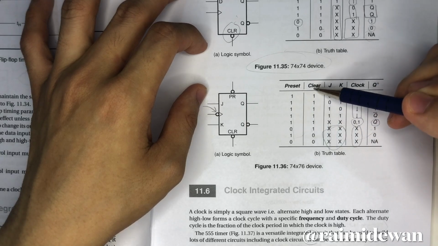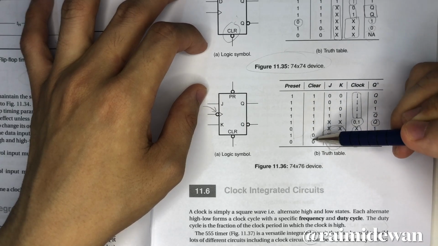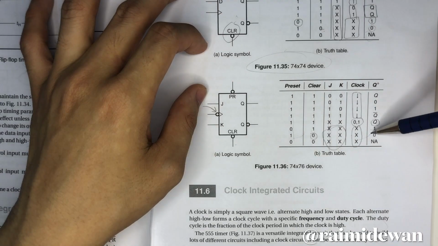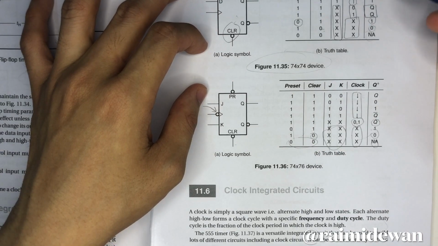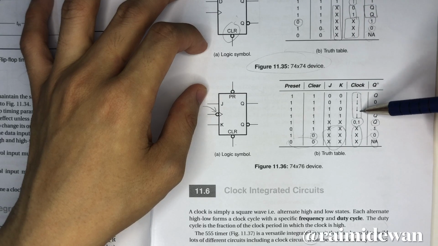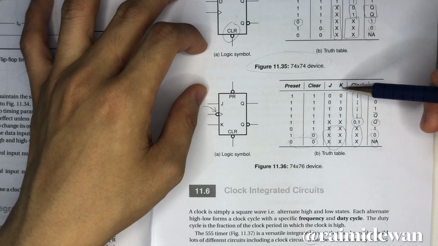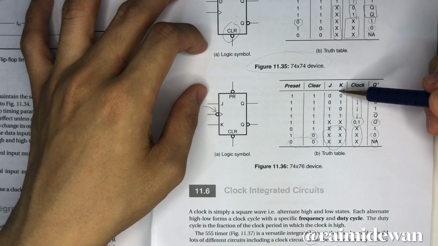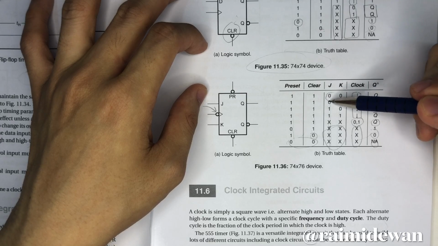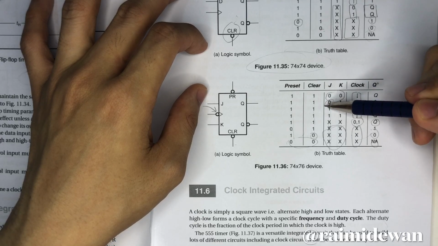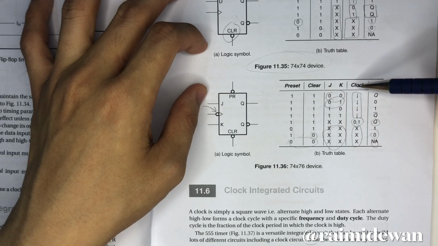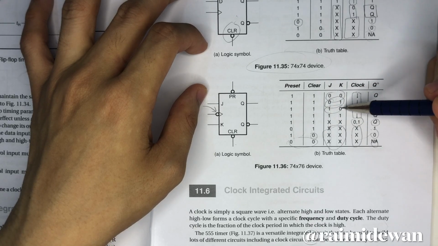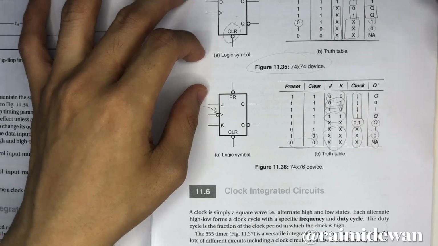With preset and clear at 1 and 0, you see clear, it will set to 0. This one is not applicable. And this one is negative edge trigger. Only then do we start to see the function of the JK, right? You can see JK 0, 0. What is this? 0, 1 is like reset. This one is like set. This one is a toggle.